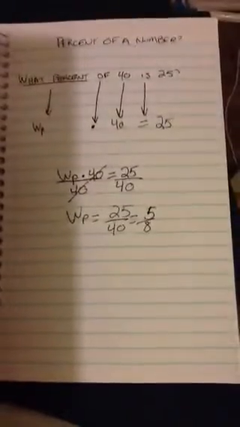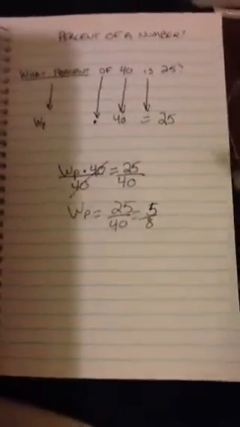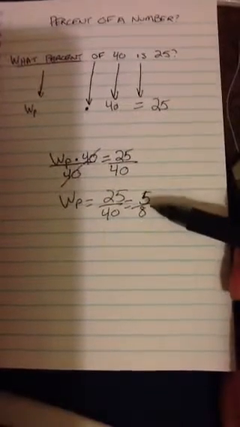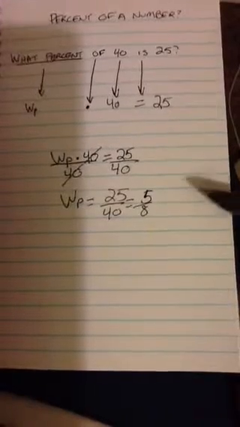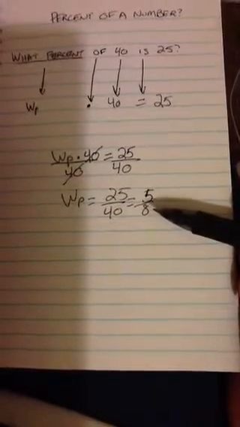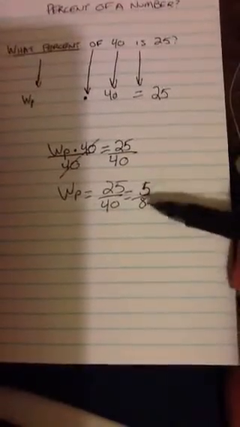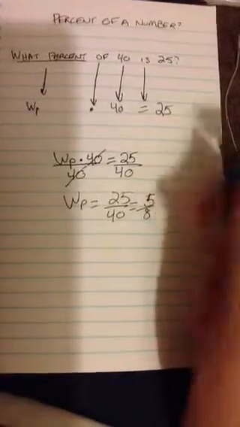If this was a fractional part of a number problem, we would be all done. But we have to convert this into a percent. If you remember converting, we take the top number and divide it by the bottom number, numerator by denominator.